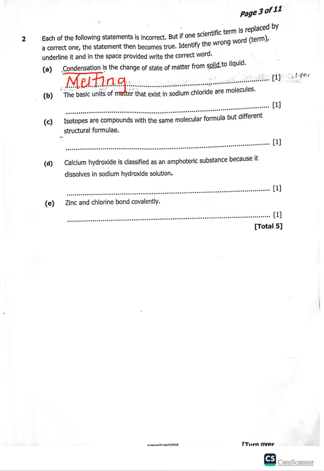The basic units of matter that exist in sodium chloride are molecules. No, molecules consist of non-metals only, but for sodium chloride, sodium is a metal and chloride, which is chlorine, is a non-metal. So here we are dealing with ions. The basic units of matter that exist in sodium chloride are ions. Ions come as the result of a compound that consists of a metal and a non-metal. Now let's move on to question C.